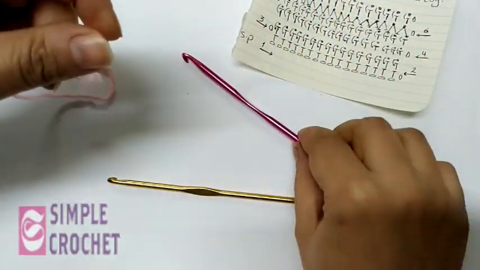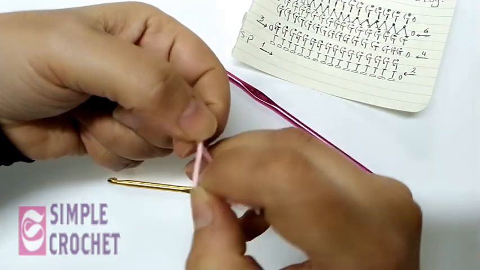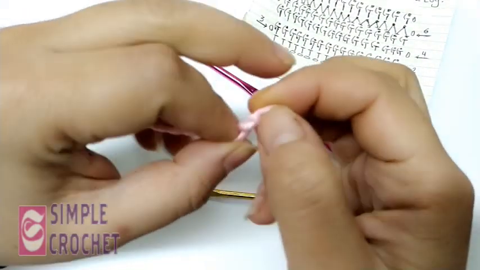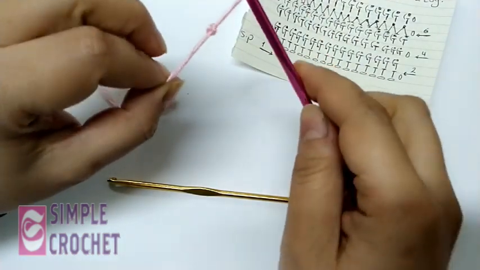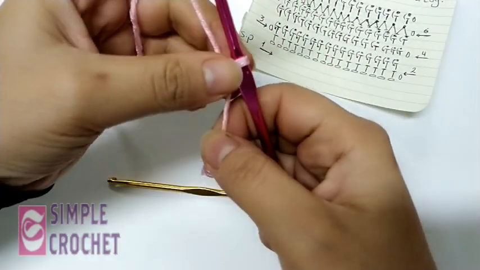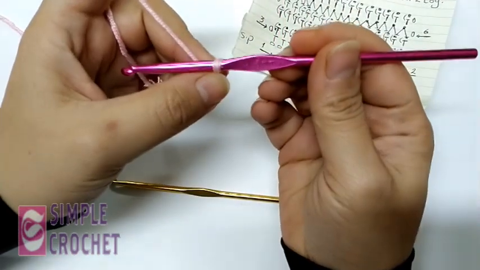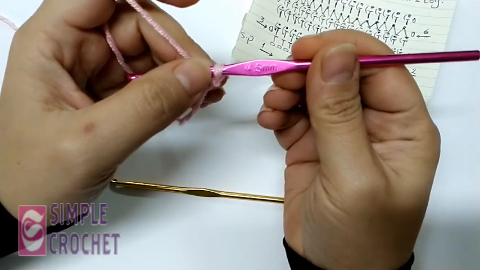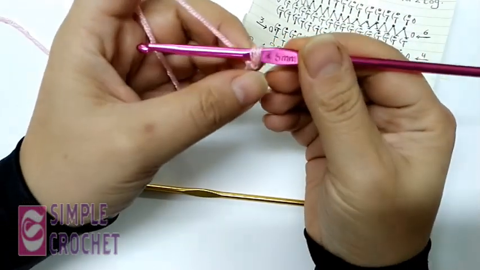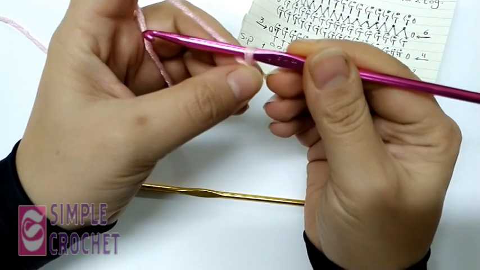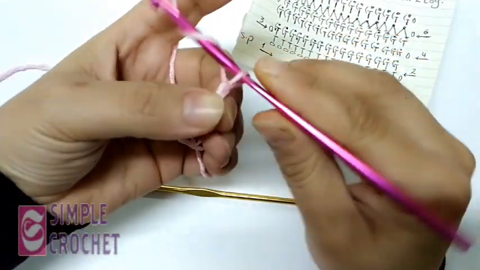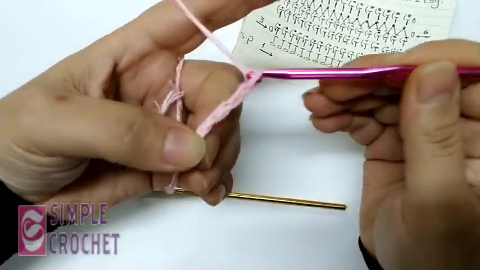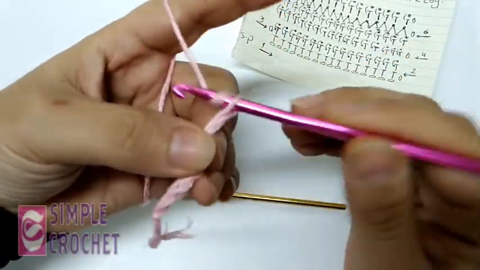Now to start, I'm going to work a multiple of 2 plus 1 with a bigger hook like this, a 4.5 millimeter hook, doing my first foundation chain. By now you already know how to chain, so I'm going to do it.